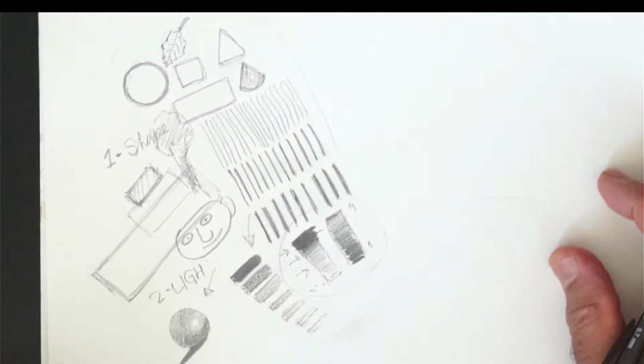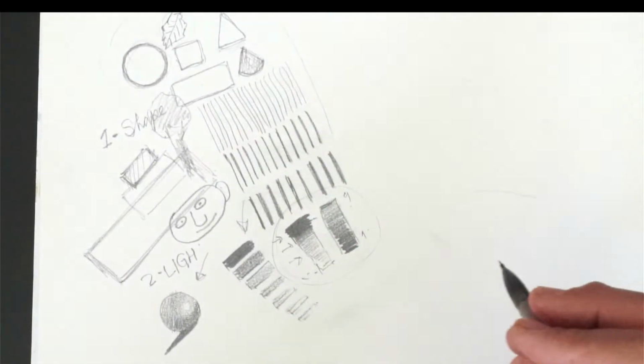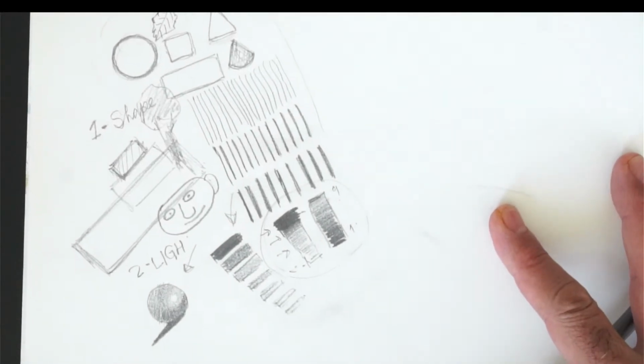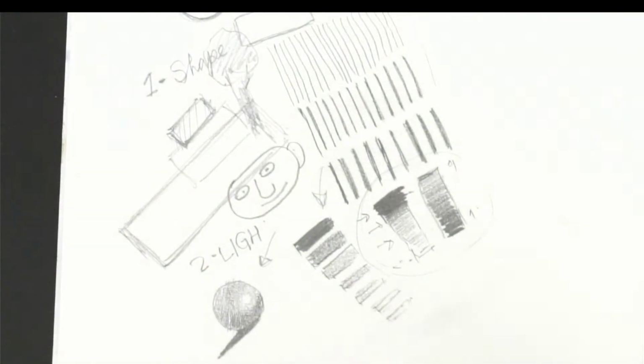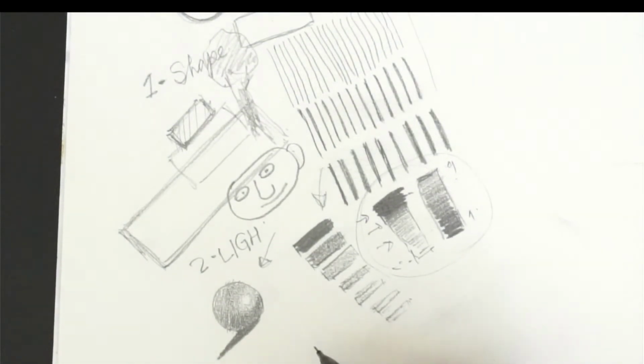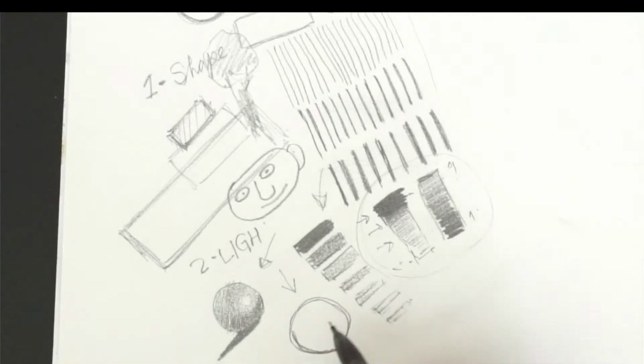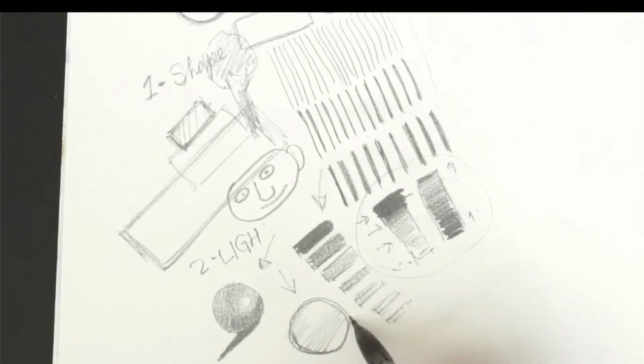Let me zoom in here. So let's go this way. I'm just sitting at an angle. So here, let me draw again. I'm assuming the light is coming from here. If you want to draw along with me, you can draw what I'm doing.